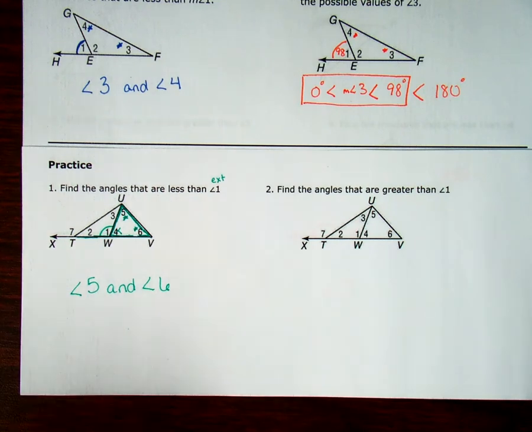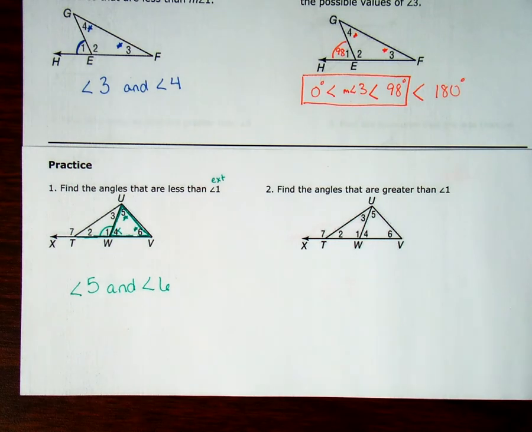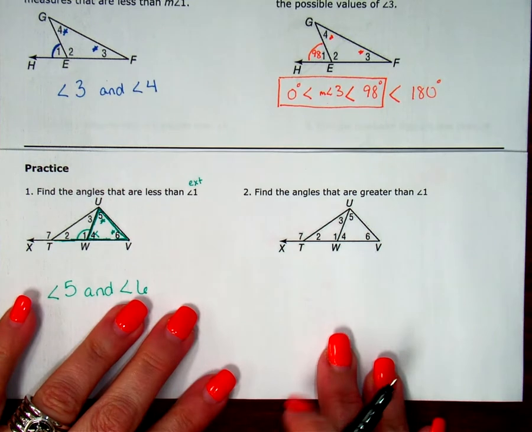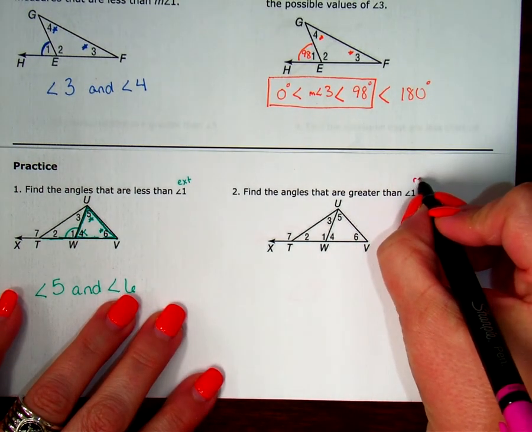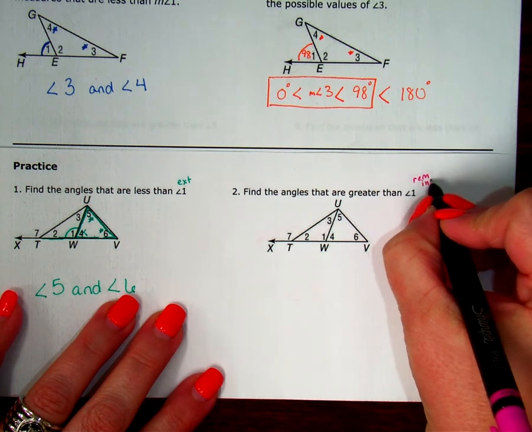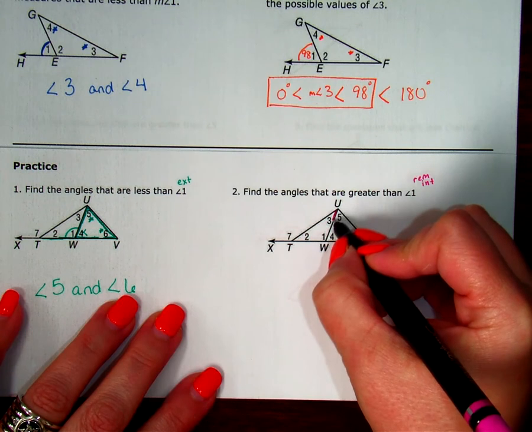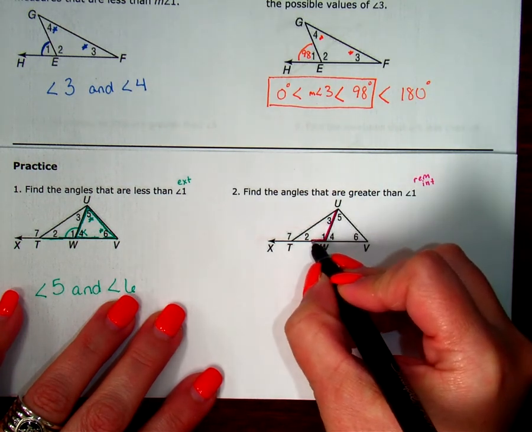Okay, let's look at number 2. For number 2, find the angles that are greater than angle 1. So that means this time I want angles to be bigger than 1. So I need angle 1, instead of being an exterior, I need it to be a remote interior angle. So I need it to be inside the triangle this time. So I'm going to look at the triangle that it's an angle on the inside of.